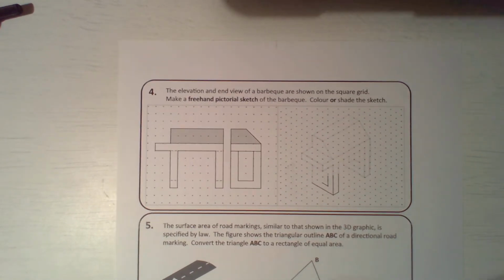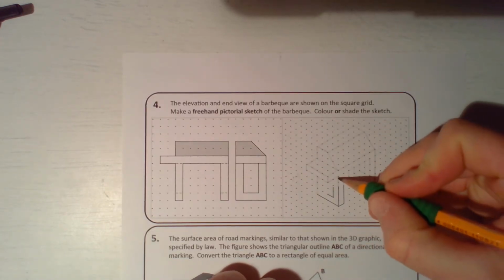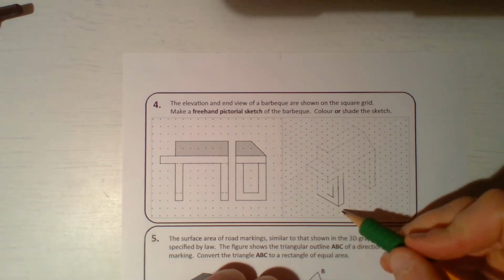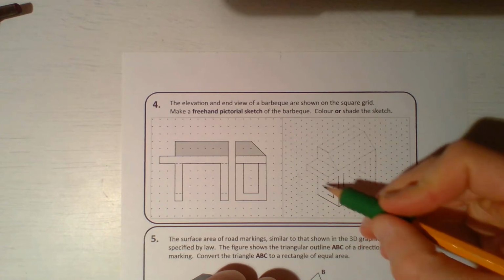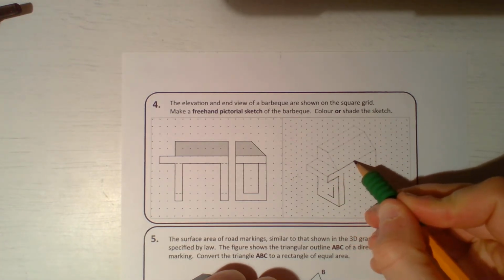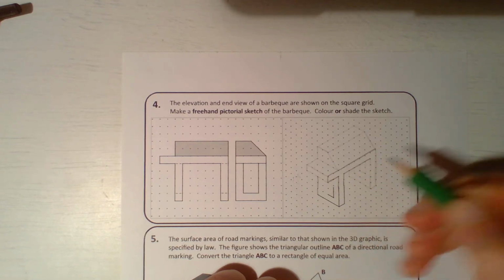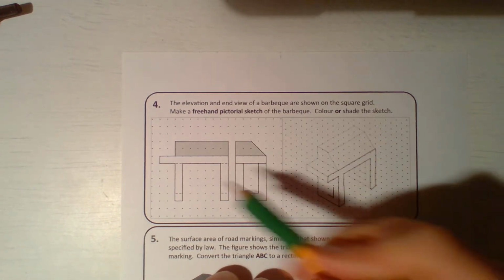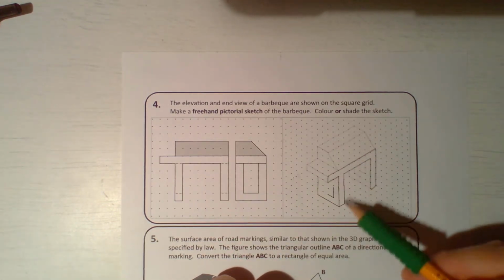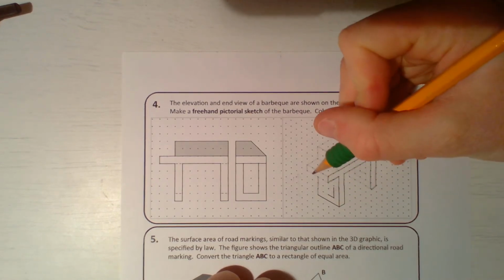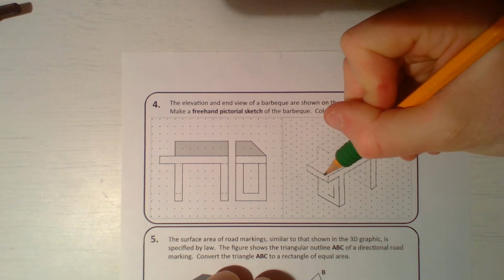Question 4. Freehand isometric using your dots. I have a bit of work done already, so we're counting our boxes. Okay, so it's 4 wide, so 4 across. So that's basically what I see here. And now I'm thinking about giving it its depth. So it's 4 back, back 4, back 4.